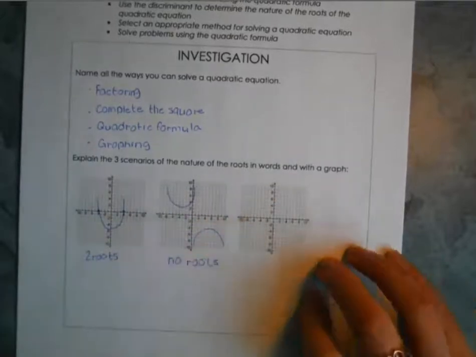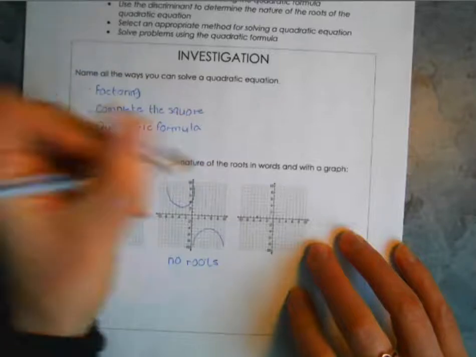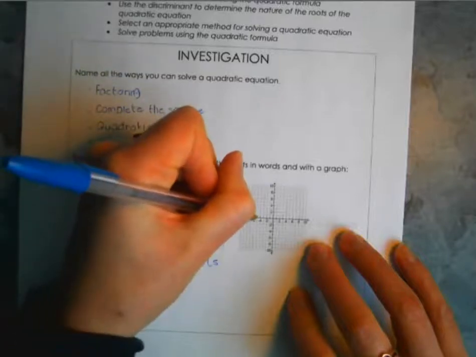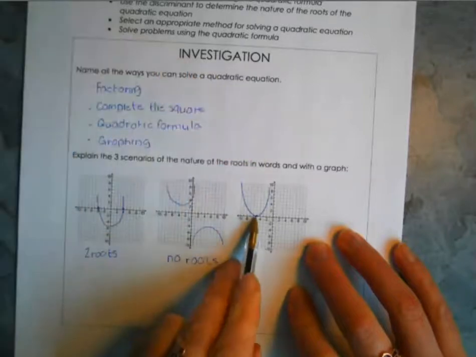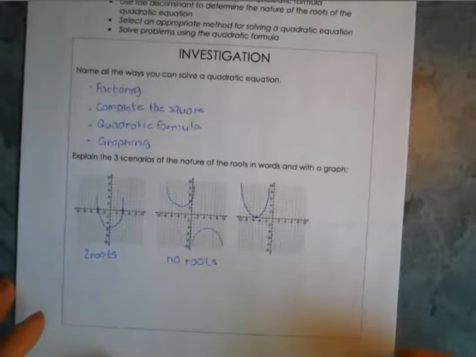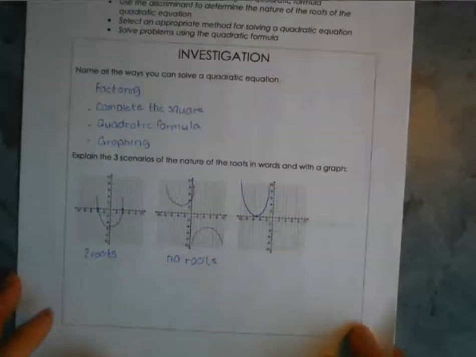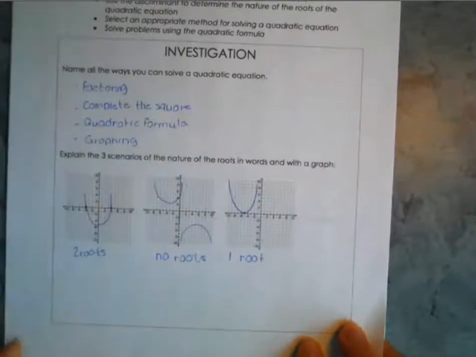The other possibility is that you have one root, where the vertex of the graph, whether it's opening up or down, just touches the x-axis. That's the only point on the graph that comes in contact with the x-axis, so we say that is one root. Those are our three different scenarios for types of roots.